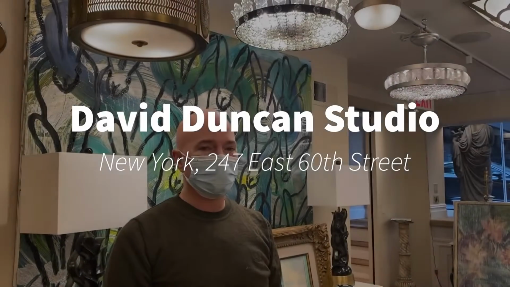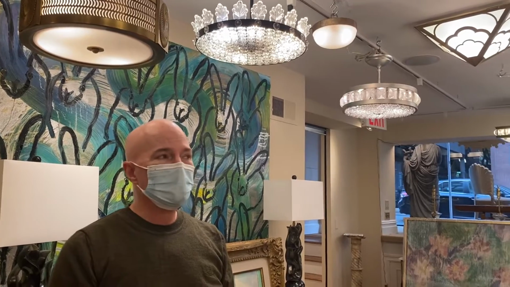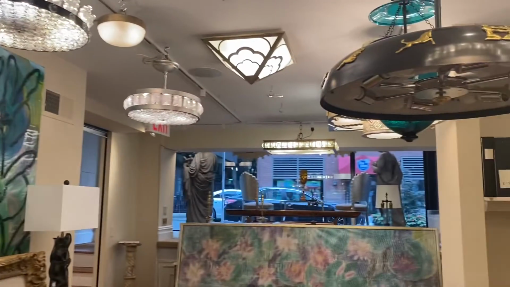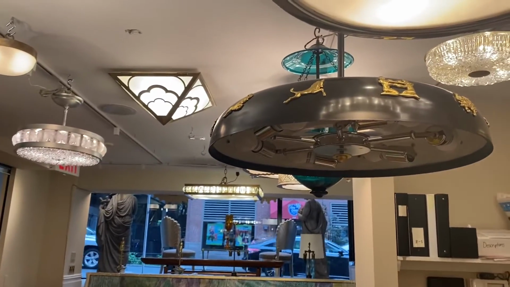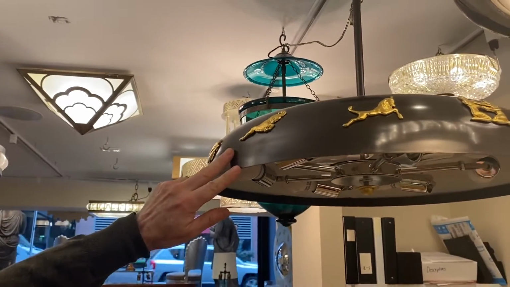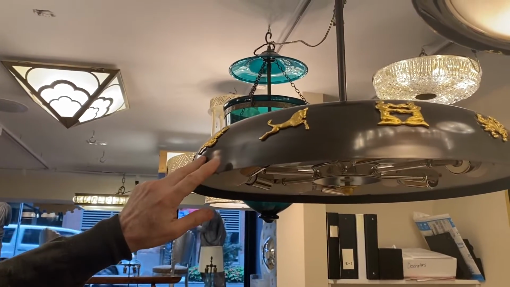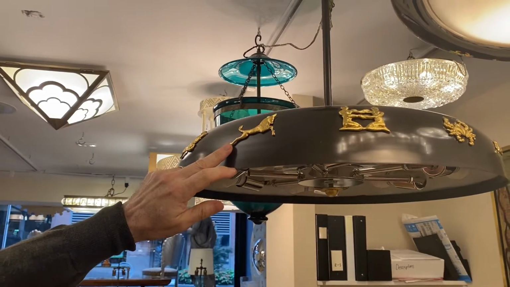I'm David Duncan. You're in my shop at 247 East 60th Street, and we're discussing metal fabrication using alloys. This is an example of a piece that we fabricated in our workroom in Long Island City using lost wax casting.